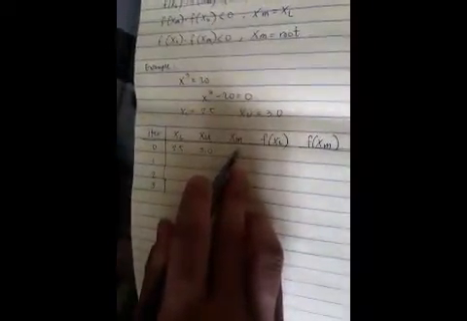So we start. Our lower limit is 2.5, our upper limit is 3.0, and for the middle limit, we will use the formula: x sub l plus x sub u over 2.